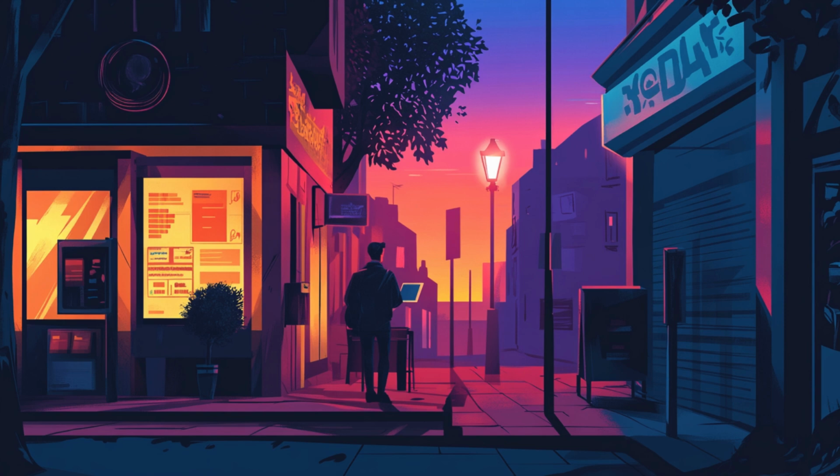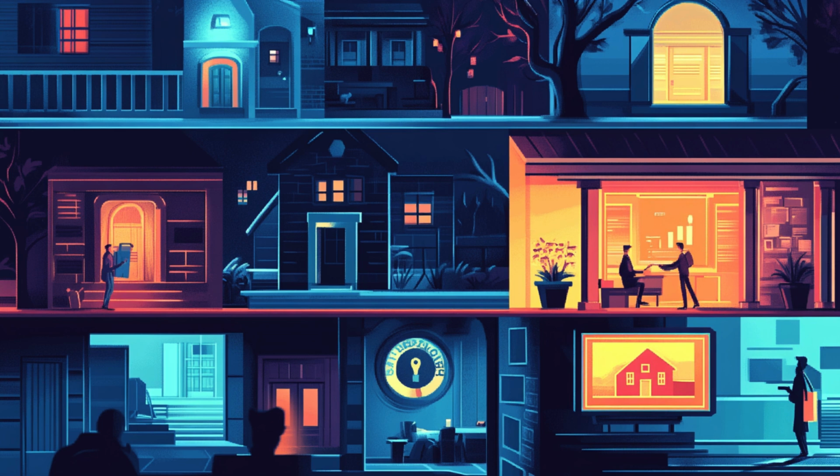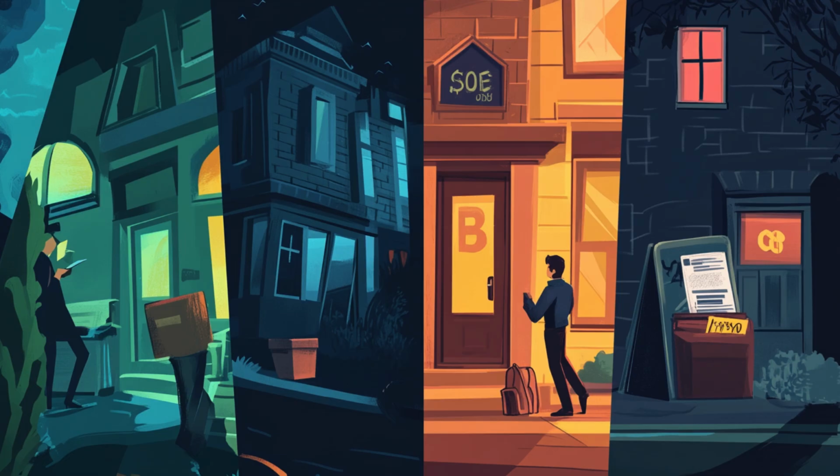As high school students approach adulthood, understanding the process of qualifying for credit becomes increasingly important. Whether you're planning to finance your college education, purchase a car, or rent an apartment, having a good credit history and credit score is essential.